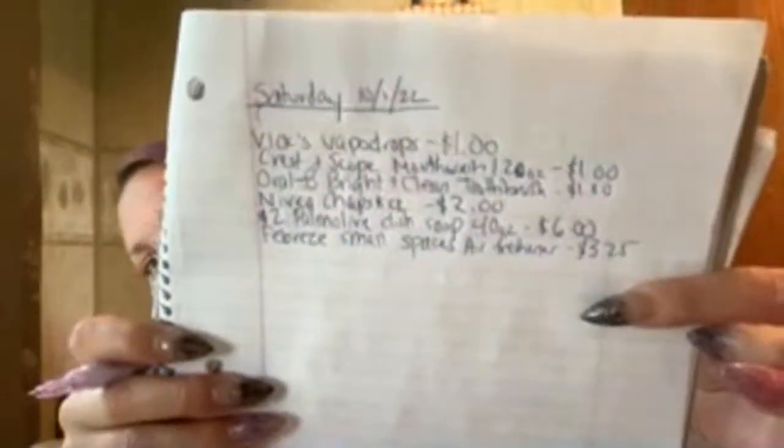Febreze Small Spaces Air Freshener, $3.25. And then Febreze plug-in refills, 2 count, $5.50.